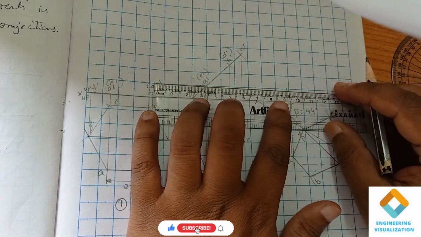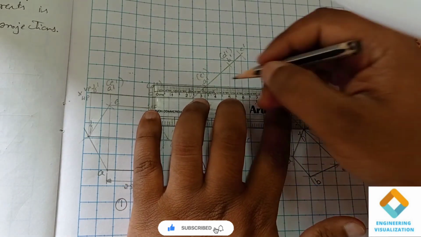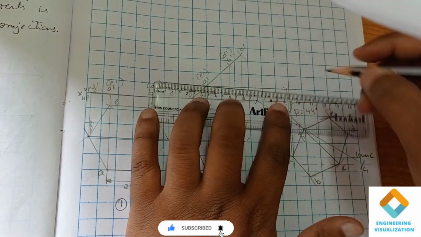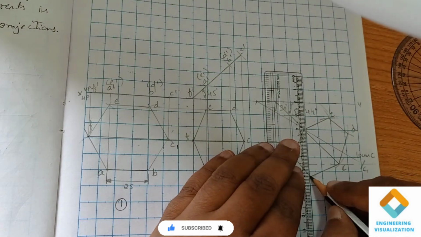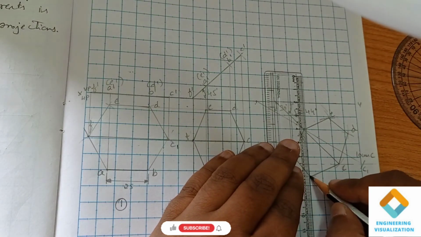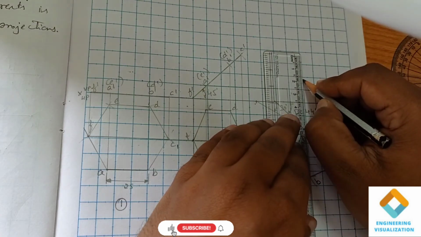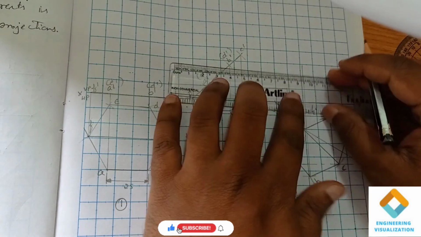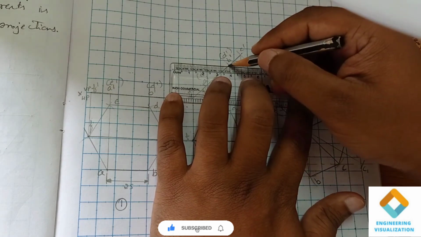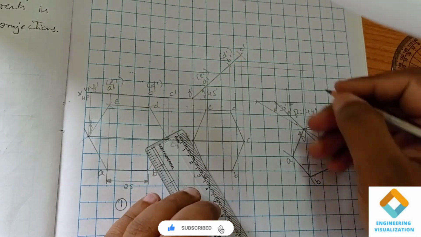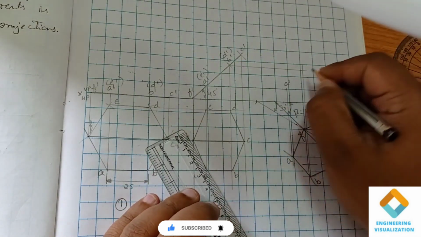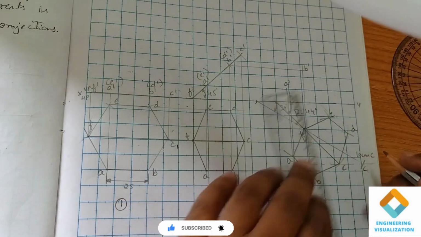So A and A dash, it is merging here. Okay, similarly we will see for B. So where the B is, here we have the B. Initially we marked A dash, this is B dash.